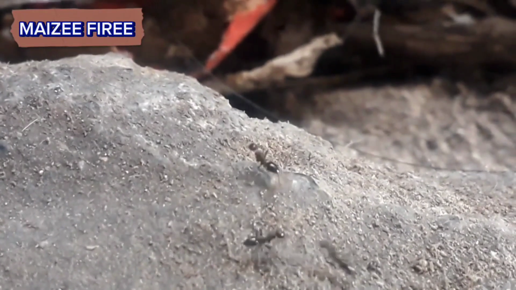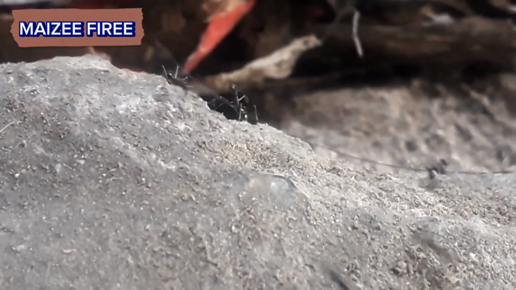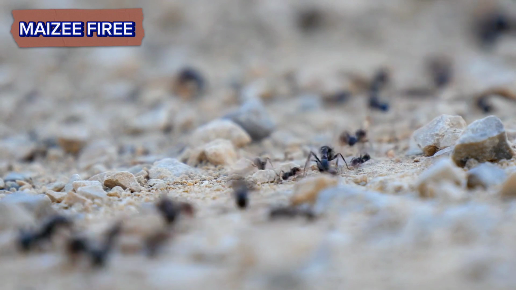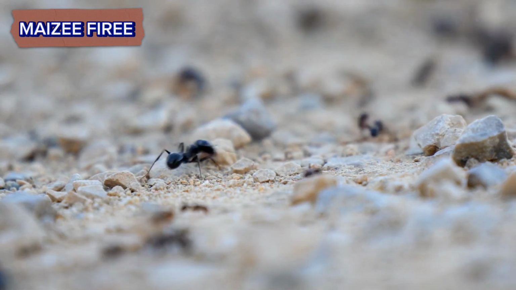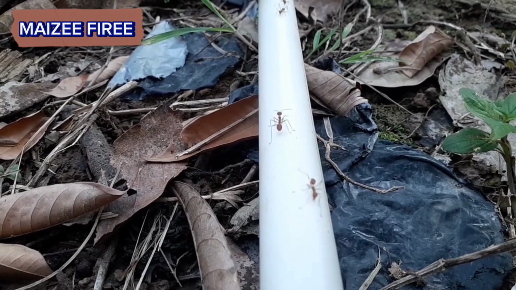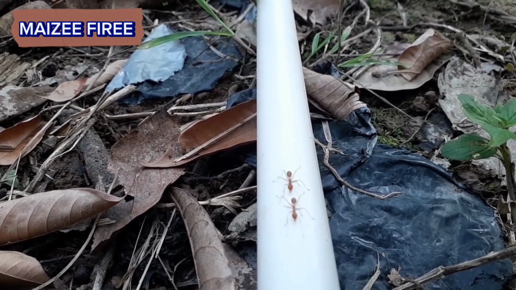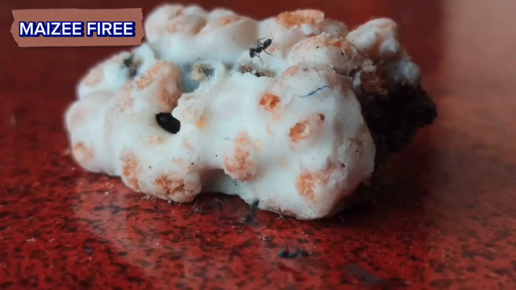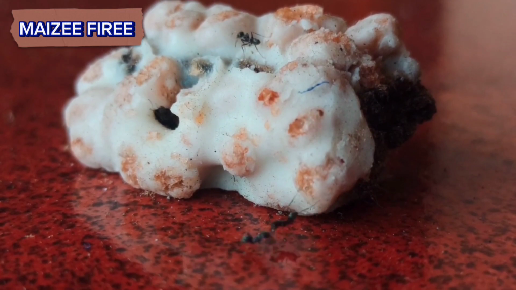Inside the mound, ants store food reserves and maintain stockpiles of essential supplies to sustain the colony during times of scarcity. Ants collect and store food in specialized chambers within the nest, where it is protected from spoilage and predation. Some species of ants cultivate fungus gardens inside their nests, using plant material and organic matter as substrate for fungal growth. Ants are adept at recycling organic matter and waste materials within the nest.